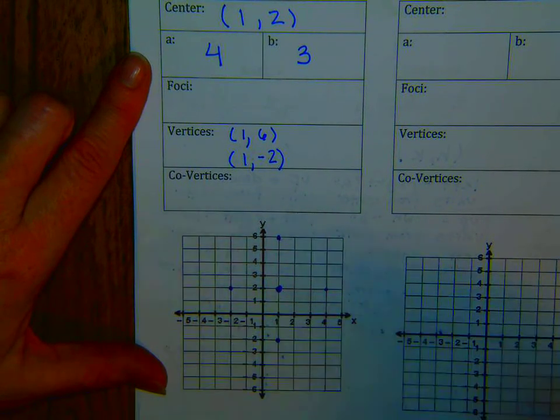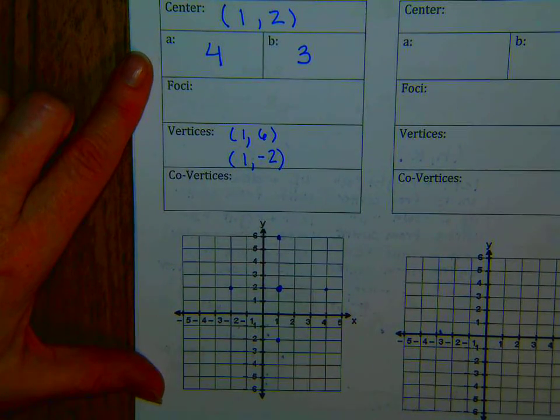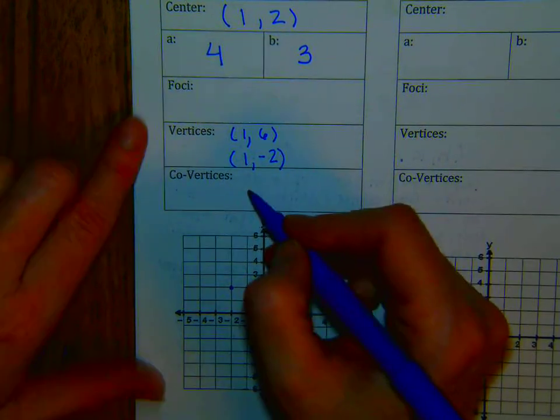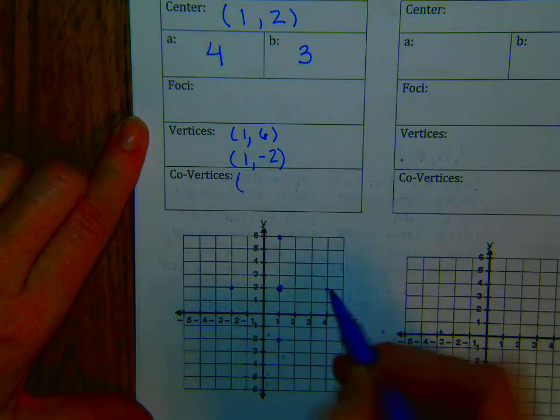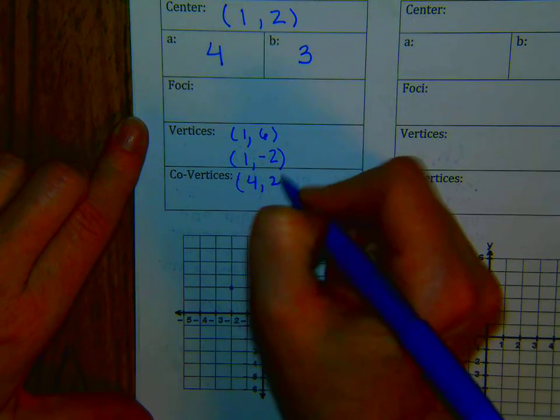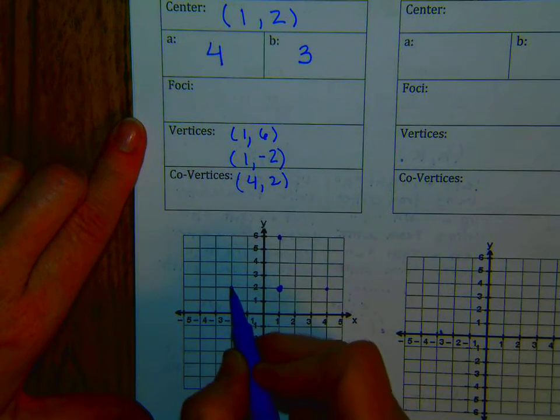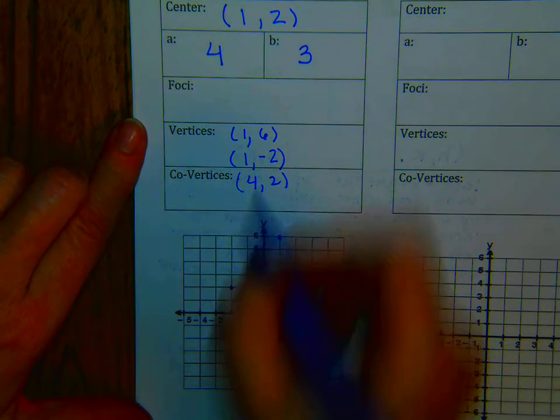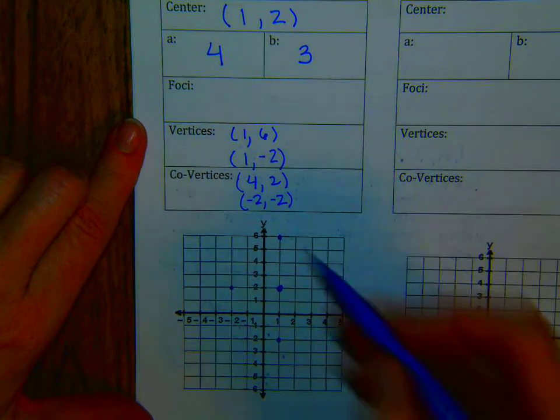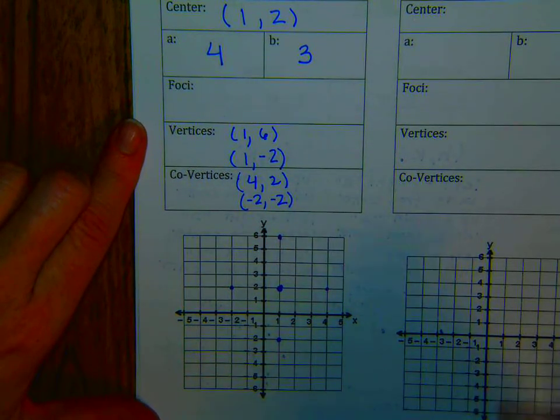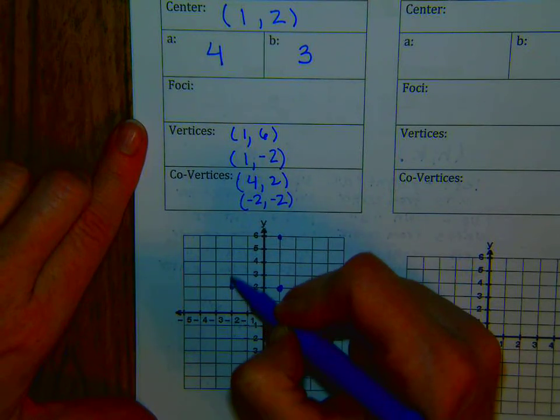Now I'm going to say co-vertices. Let's look at what we have. We have 4, 2, and negative 2, and those are my co-vertices. So now let's draw this in first before we go any further. I'm drawing this in.